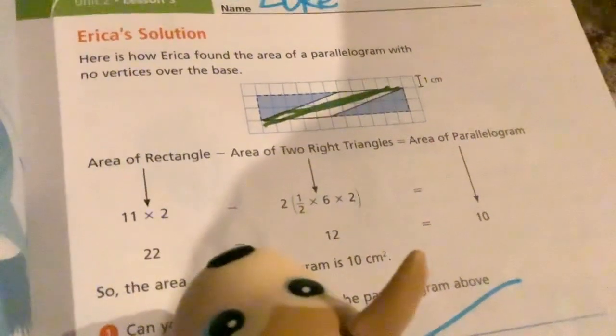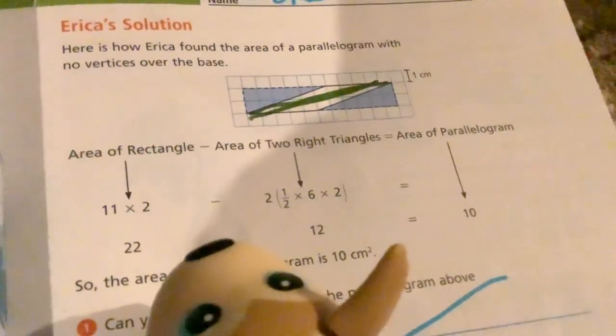The area of the rectangle is 22, because 11 times 2 is 22. But the area of the parallelogram is not 22, because the parallelogram is smaller than the rectangle, obviously. So, we need to do something else.